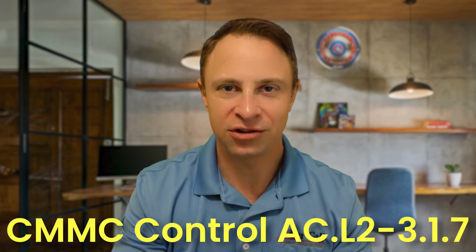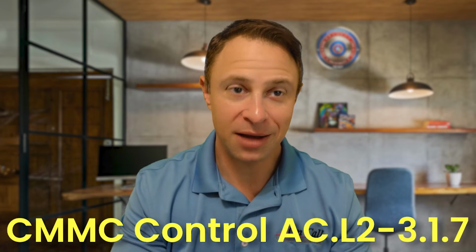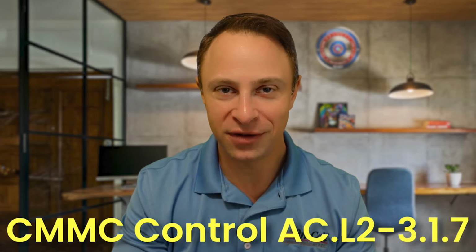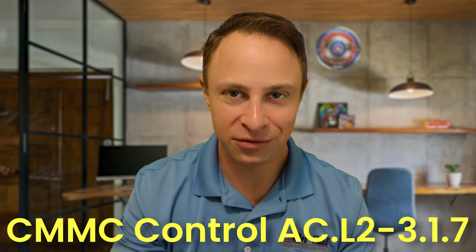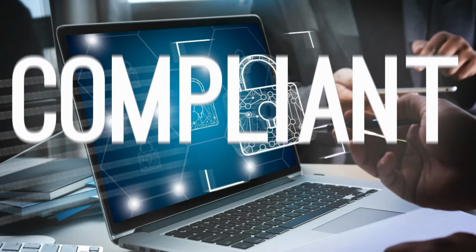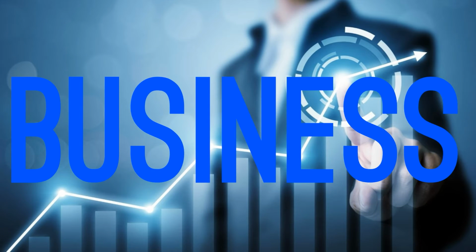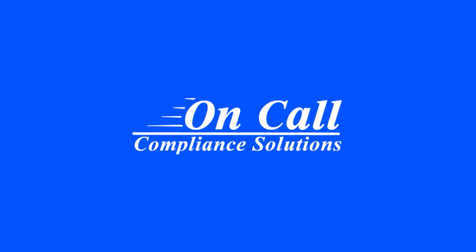Today we're diving into CMMC Control AC.L2-3.1.7. Prevent non-privileged users from executing privileged functions and audit the execution of such functions, like a boss. So hey, if you're a defense contractor trying to avoid a security disaster where Bob in accounting somehow accidentally wipes out your entire server, you're in the right place.